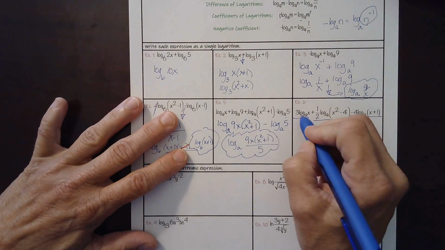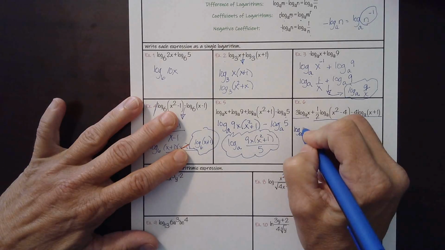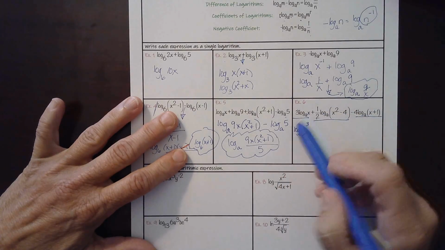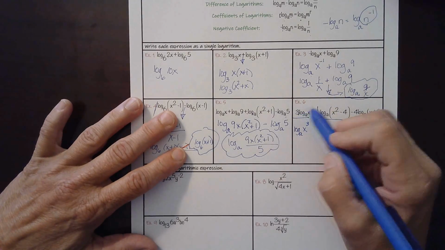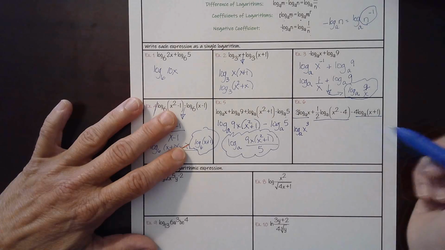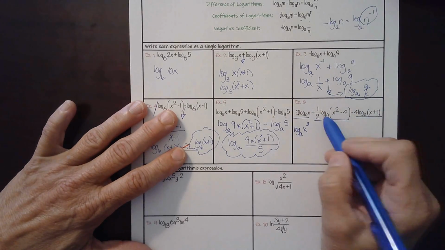I want to rewrite log base a of x as log base a of x to the third. Remember, you don't flip the coefficient, you don't change the sign. The coefficient simply becomes the exponent of the x, the variable, or whatever's right here. Same thing with the 1/2.